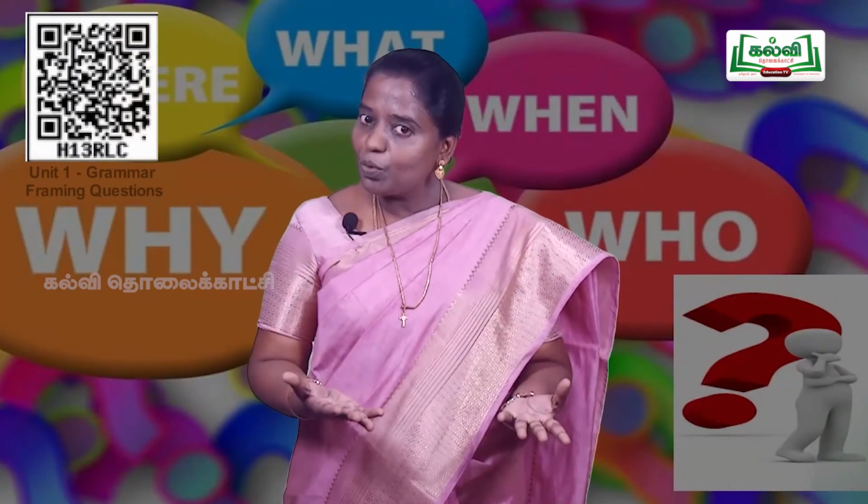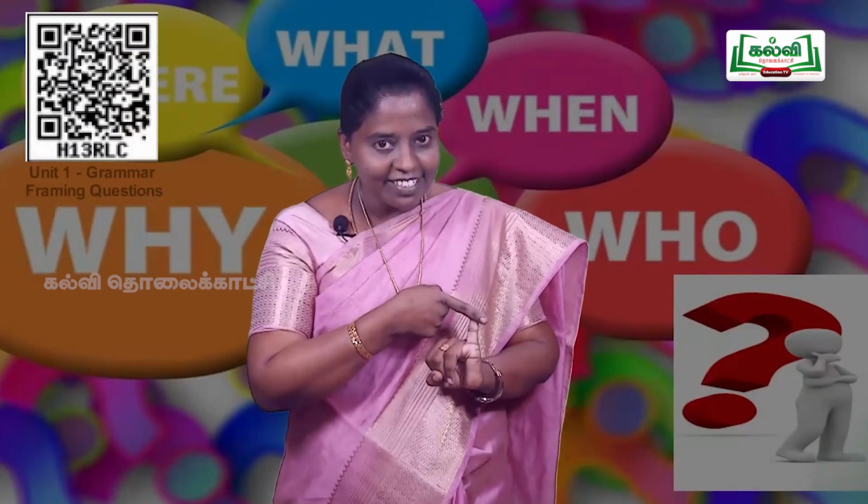So what are the 4 rules? Read the sentences carefully, remove the answer word, and find out the tense and the verb form. Find out any change in the pronouns and last, add the question mark. Now let's see 3 sentences. Using the 4 steps, you have to frame a question.